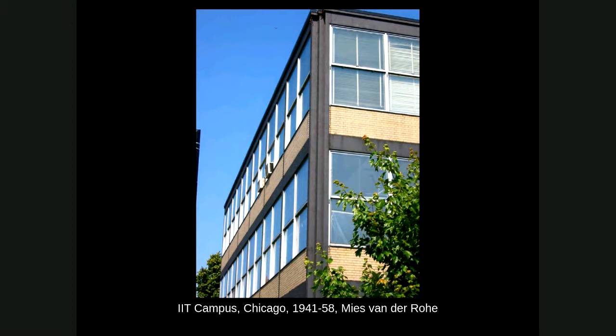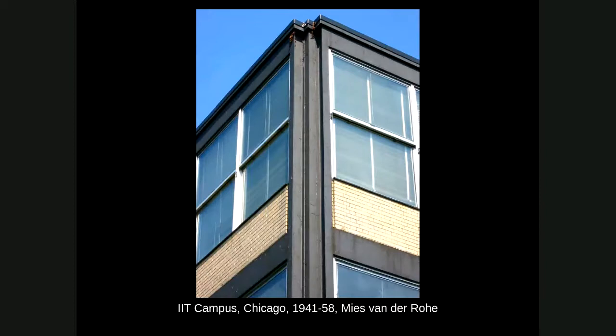And one of the things that Mies always said is the challenge to architects is, how do you turn a corner? The corner of a building is one of the most important parts of a design, or the corner. It doesn't have to be a building, the corner or the edge of an area or a space. And the buildings here at IIT are one of his best examples of doing that.